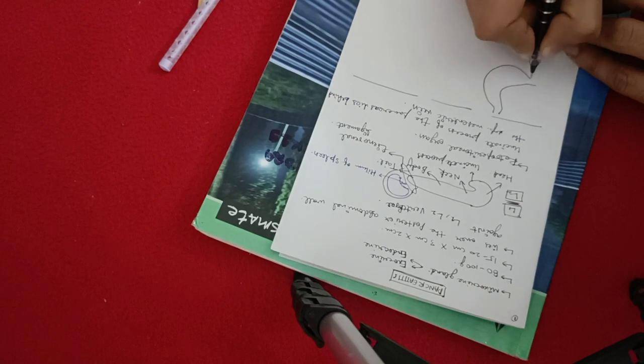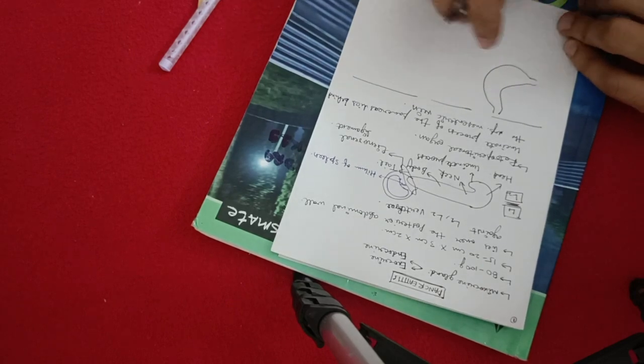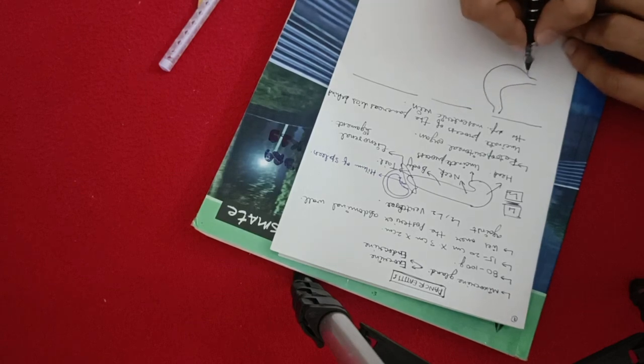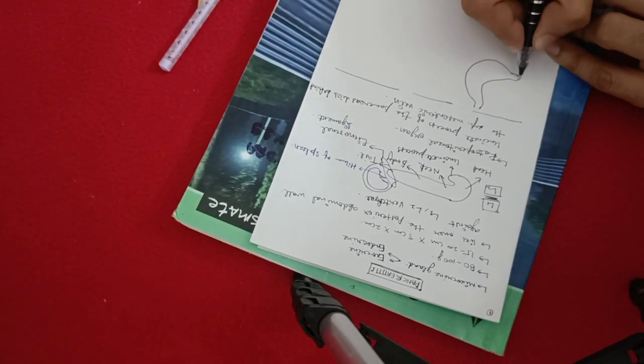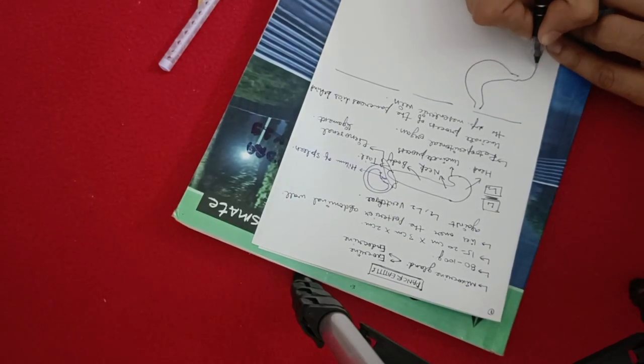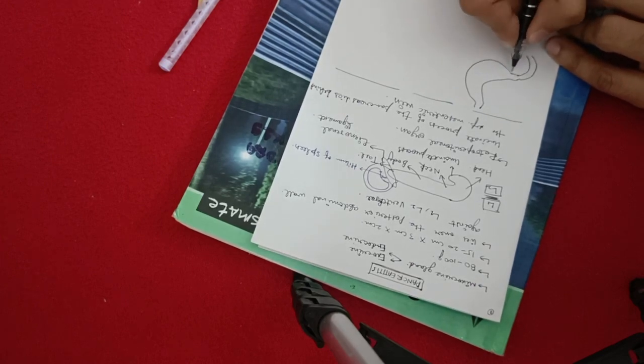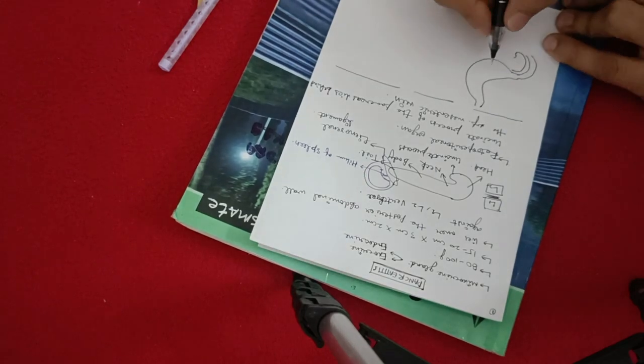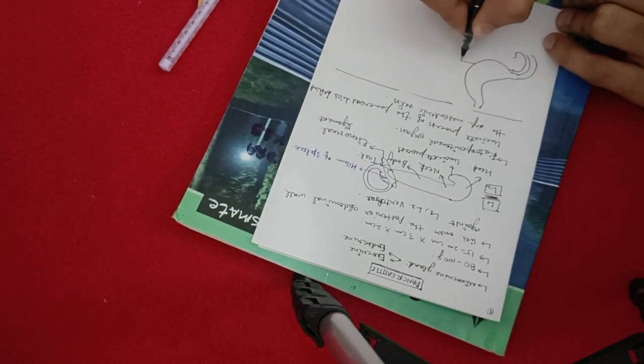We all know the parts of the stomach: this is the cardiac part, this is the fundus, this is the body, this is the pylorus, and from here arises the duodenum. Now this is the location of the pancreas, which is retroperitoneal, with the uncinate process lying behind the superior mesenteric vein. Since this is retroperitoneal, the stomach will be above it, and this is the tail of the pancreas.